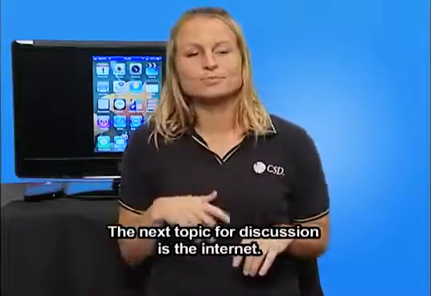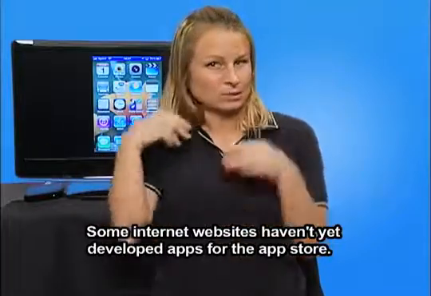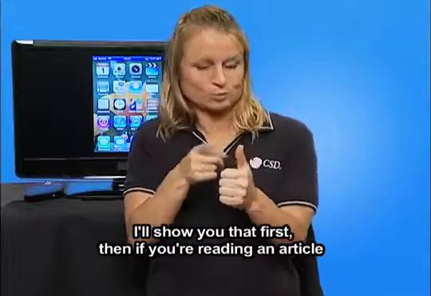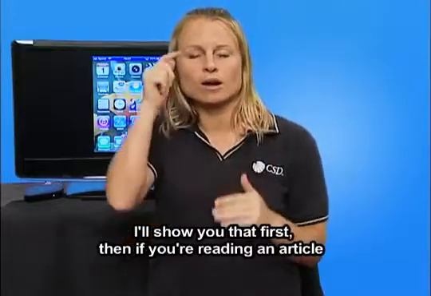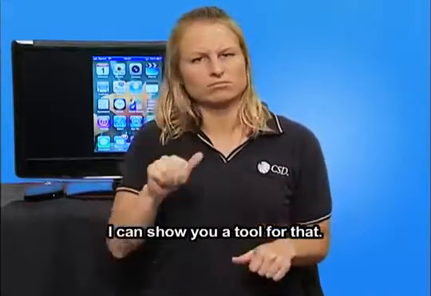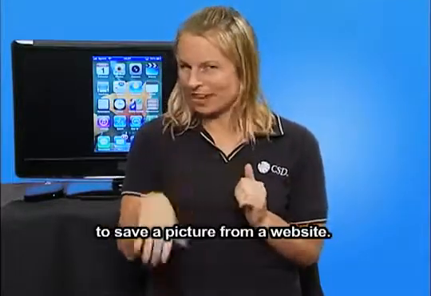The next topic for discussion is the internet. Some internet websites haven't yet developed apps for the Apple Store. There is another way to access those apps. I'll show you that first. Then if you're reading an article and you want a shortcut back to the top of that article, I can show you a tool for that. Thirdly, I'll be showing you a tip to save a picture from a website.